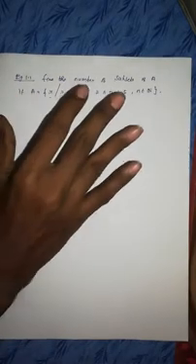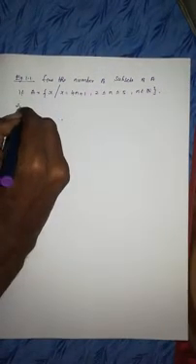We already saw in the previous class, if a set has n elements, then the number of subsets that can be formed is 2 power n. So first I want to find the number of elements in A, then I want to raise the power of 2 to find the number of subsets. Solution. First I want to find the number of elements in A.